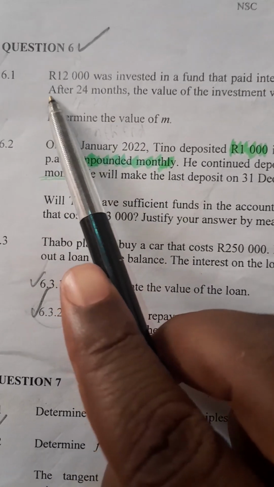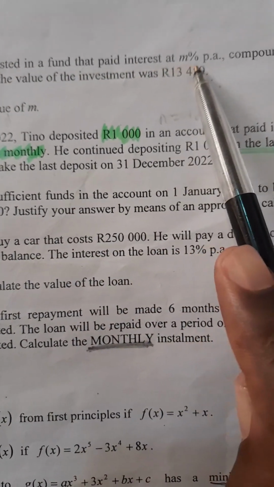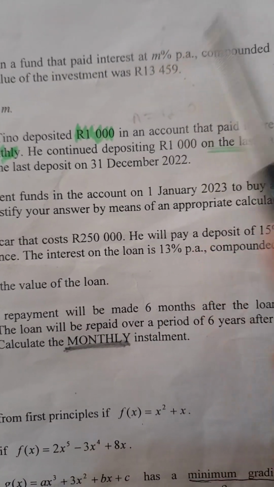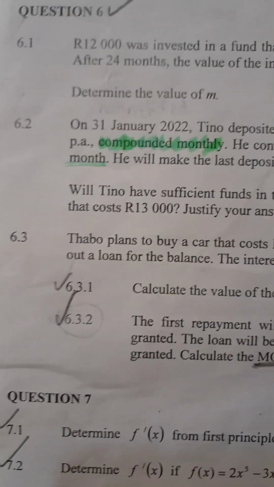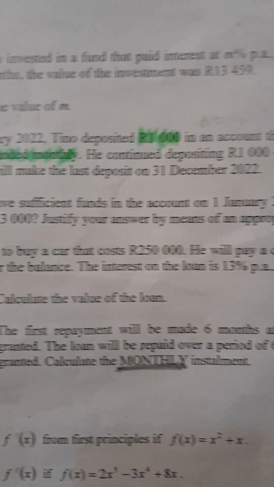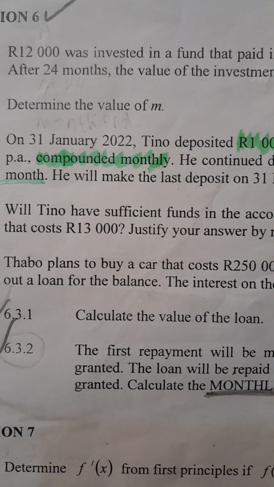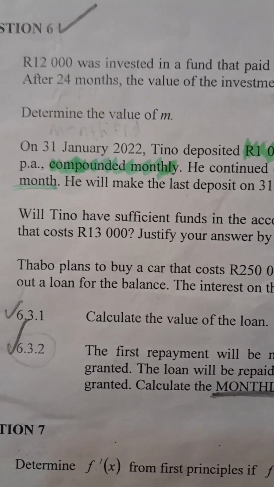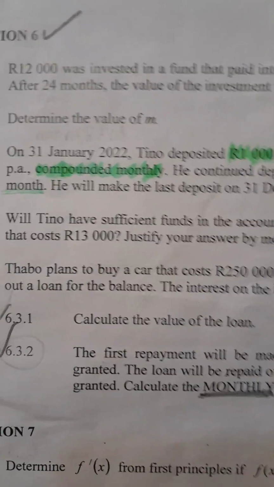At 6.1, 12,000 was invested in a fund that paid an interest at M% per annum, compounded quarterly. After 24 months, the value of the investment was 13,459. Determine the value of M. Actually, we are looking for the interest rate, so it is the one that is missing. Without wasting time, let's put this into practice.